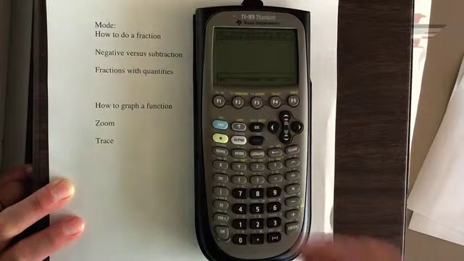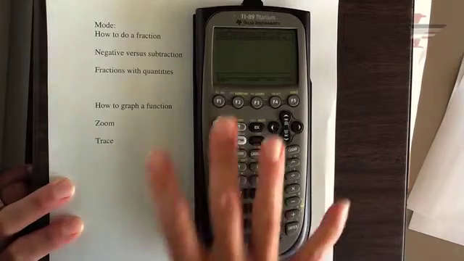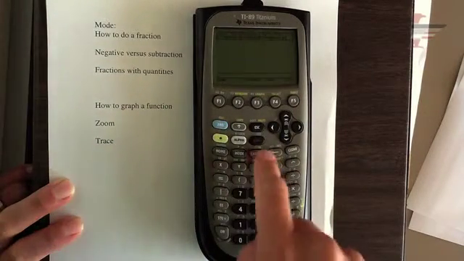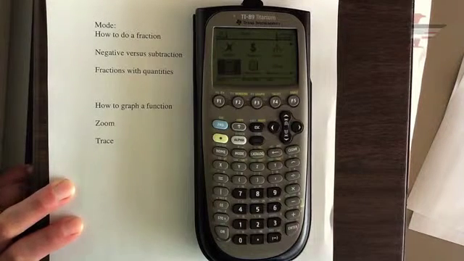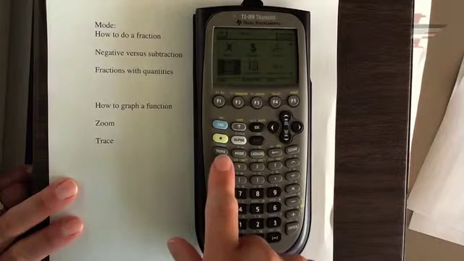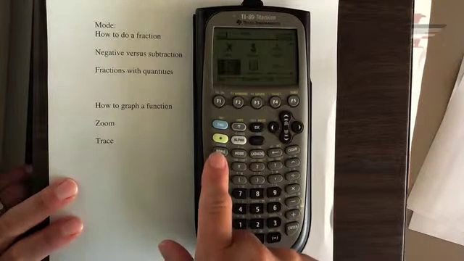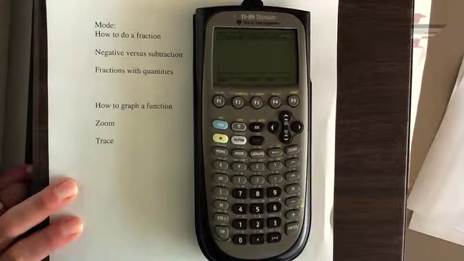So the first thing is, when you turn your calculator on, you might be at what I call your home screen. It might look like this, or it might turn on to your apps screen, which is all the different applications that you can go to. Wherever you're at, you can always press your home button, and that's going to bring you to the screen where you can type, just like 5 plus 7 or whatever.